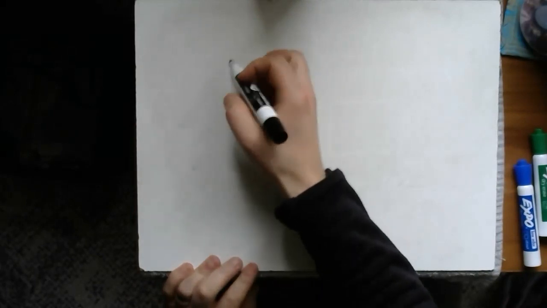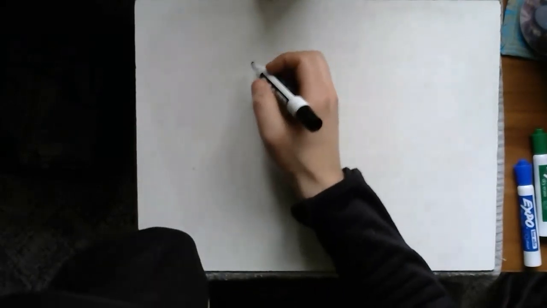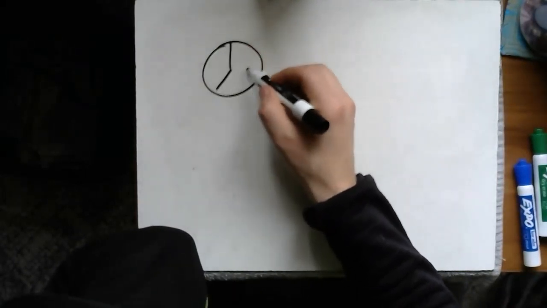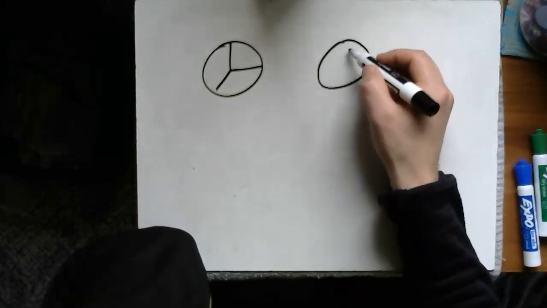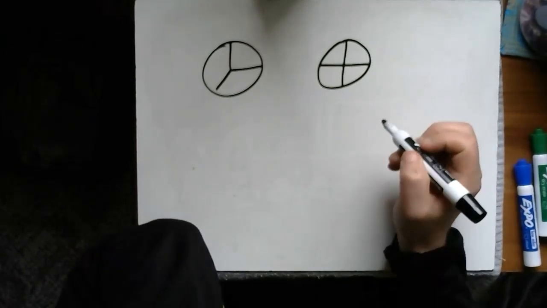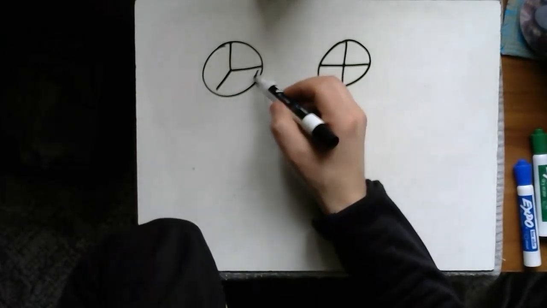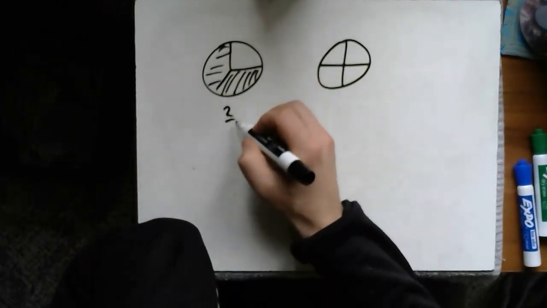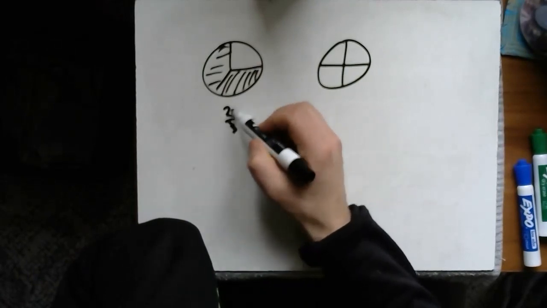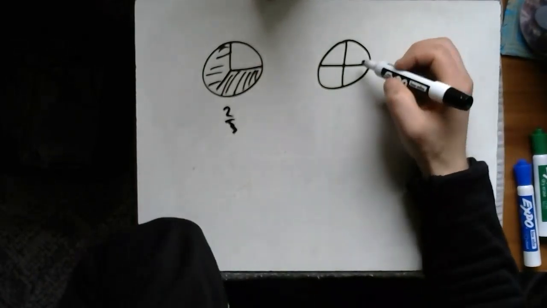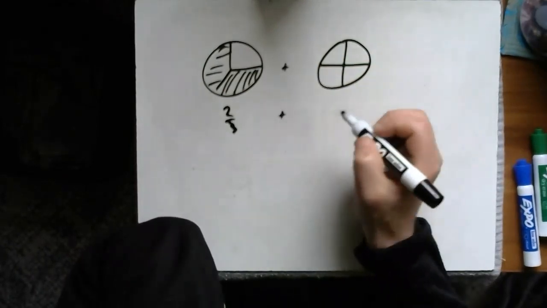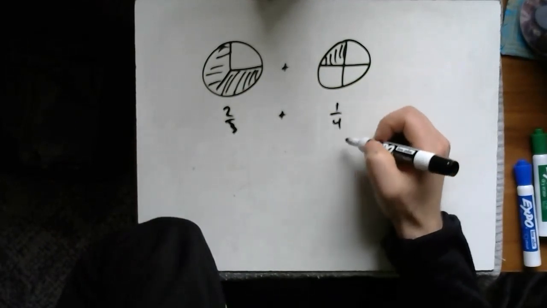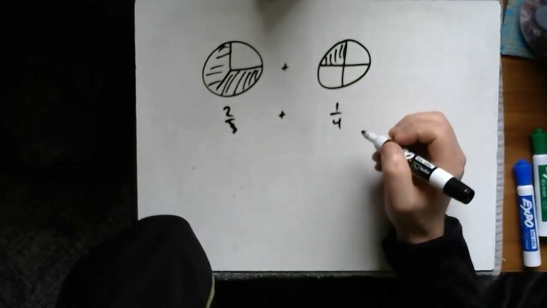let's say I have, I don't know, do the classic, like a piece of a pie, all right? So I got the one pie, and this one is divided into thirds, and another pie, and this guy's divided into fourths. Okay, and I have two of these, so that's 2/3, right? Two pieces out of the three, and let's say I'm going to be adding that to 1/4.